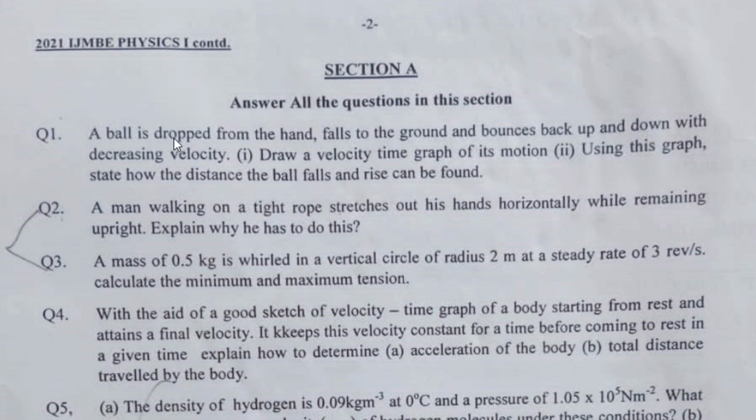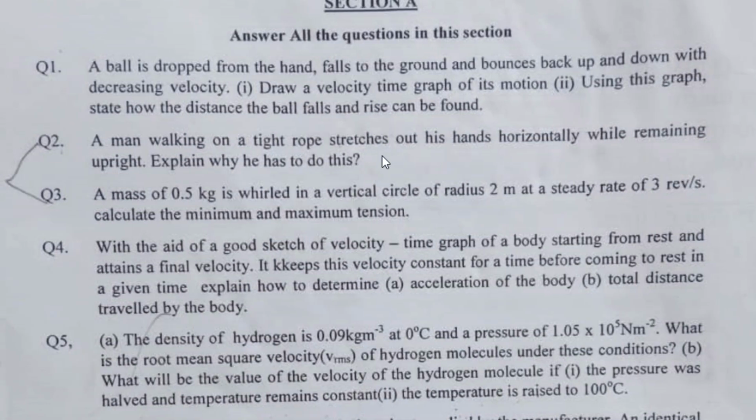At section A, a ball is dropped from the hand, falls to the ground and bounces back up and down with decreasing velocity. Draw a velocity time graph of its motion. Using this graph, state how the distance the ball fall and rise can be found.